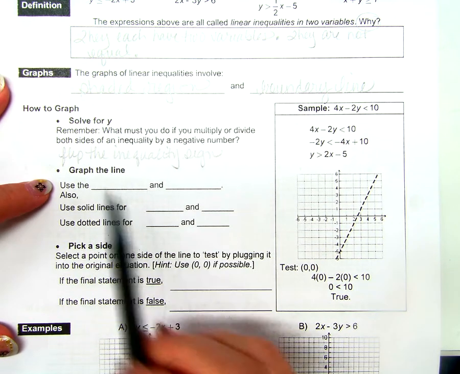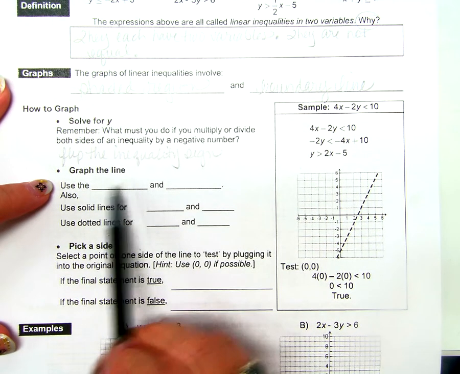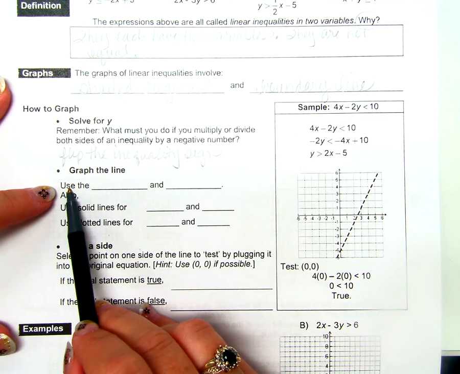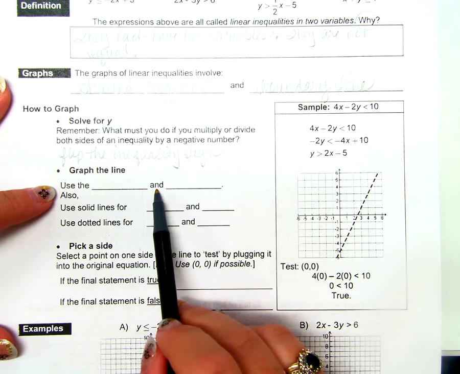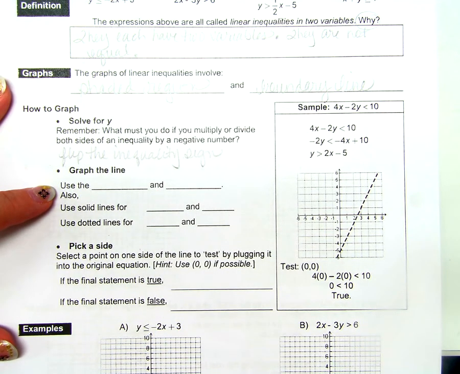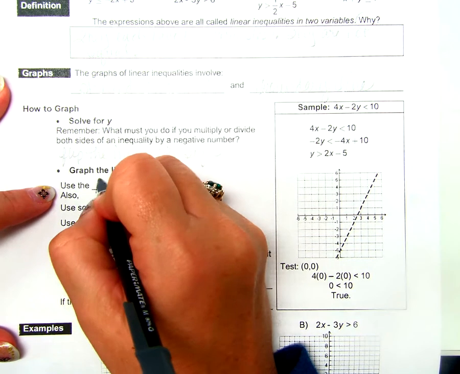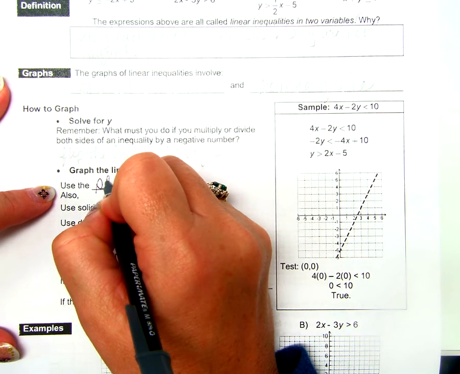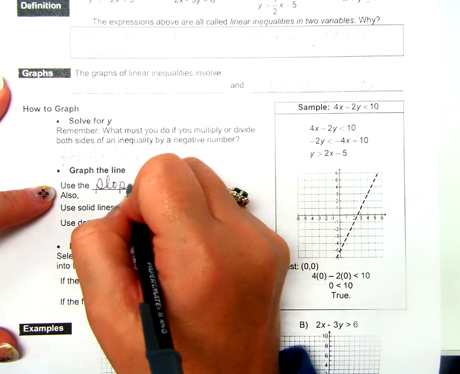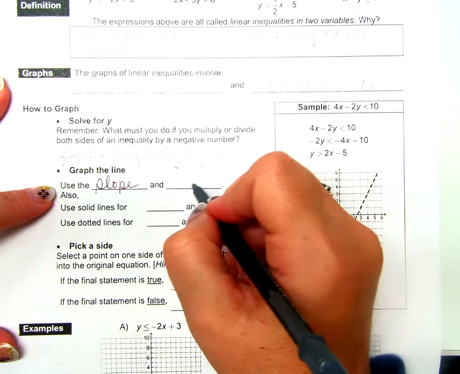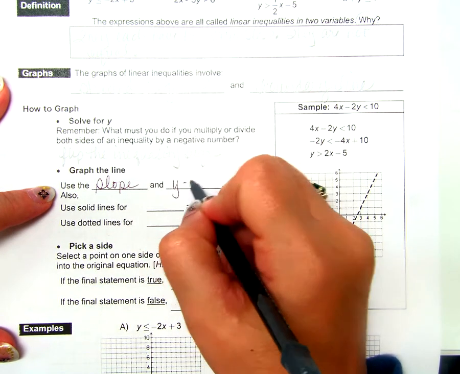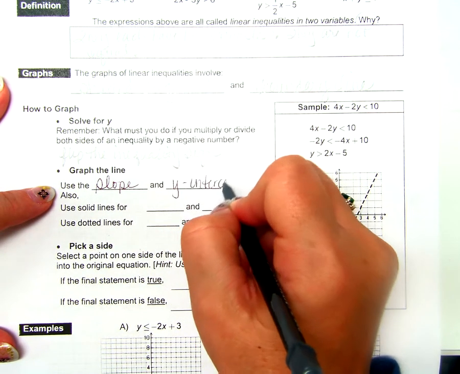Okay? Graph the line is what we have to do next. When we graph the line, we use the blank and blank. Slope and y-intercept. Very good.